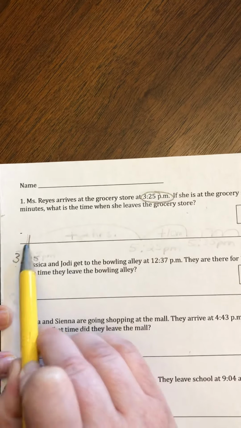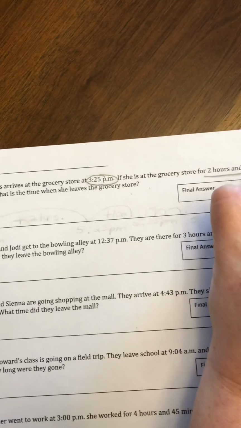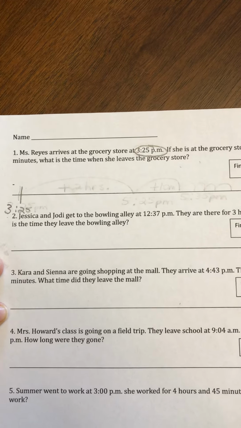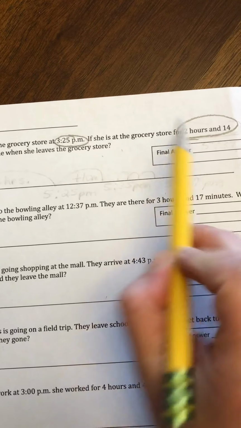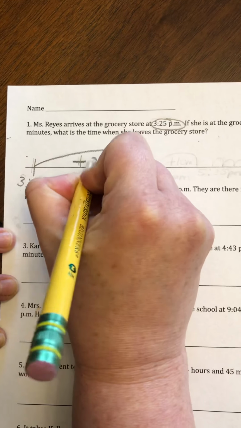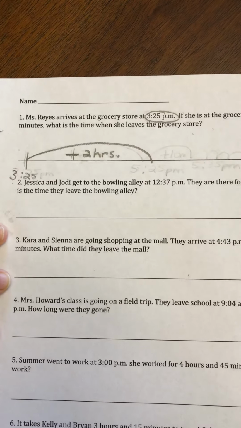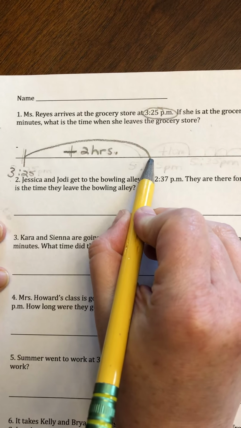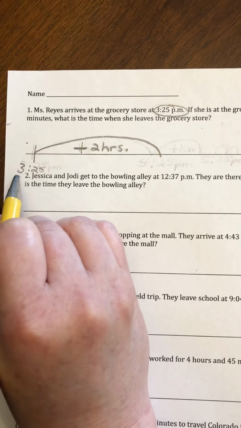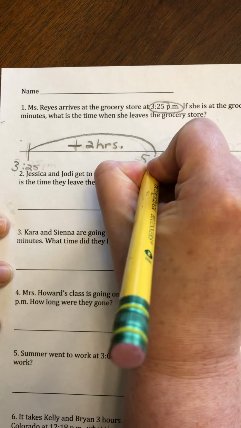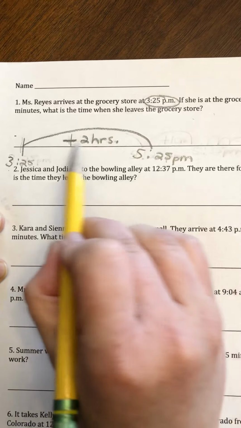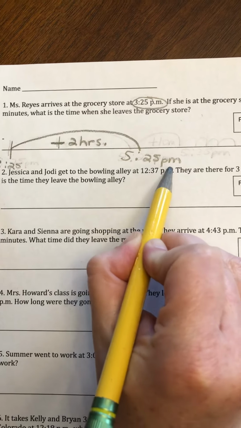Now, I'm going to go ahead and make some jumps, and I'm going to make the jumps according to my elapsed time. For my elapsed time, I know that it was 2 hours and 14 minutes. So I'm going to start with my hours. I'm going to make a very large jump by 2 hours and write plus 2 hours inside my rainbow. Because I'm going 2 hours in the future, all I need to add is my 2 to the hours that already are here. So 2 plus 3 is 5, and then I'm just going to bring my minutes over, 25 p.m. So I know that my ending time after the 2 hours is 5:25 p.m.